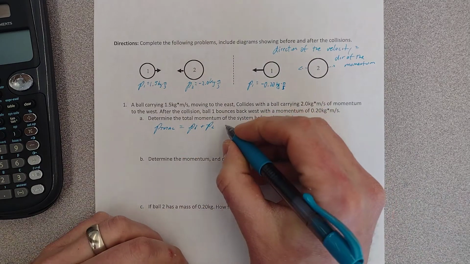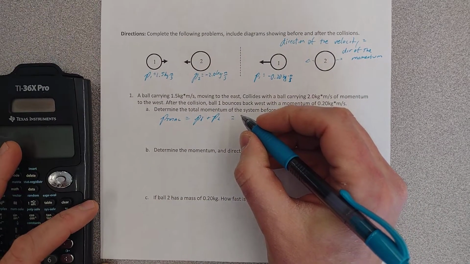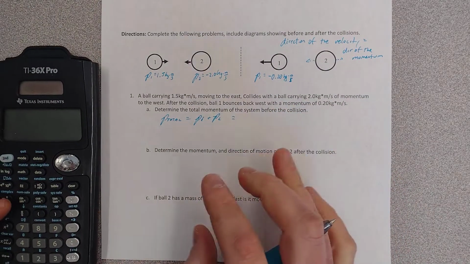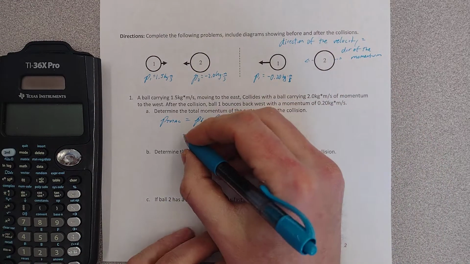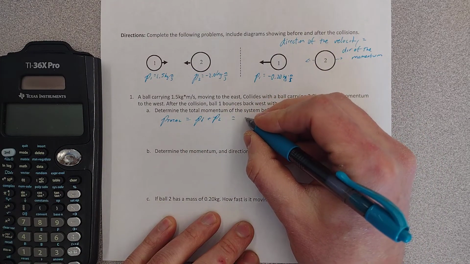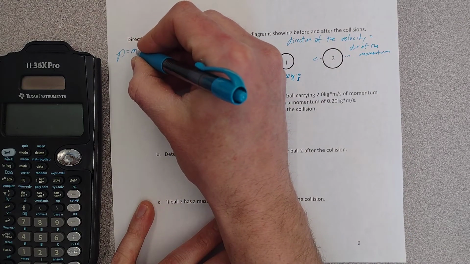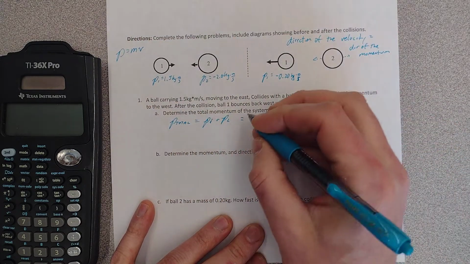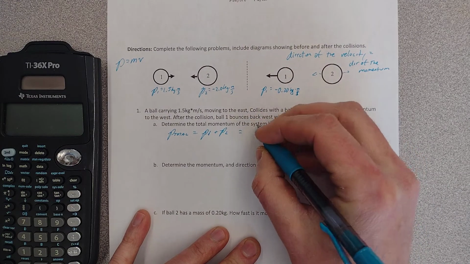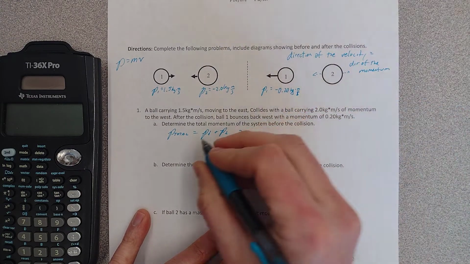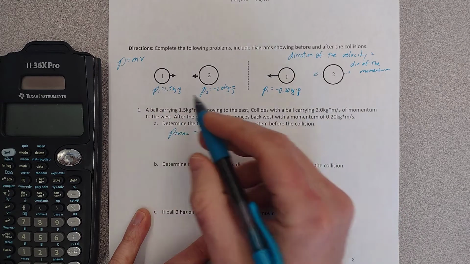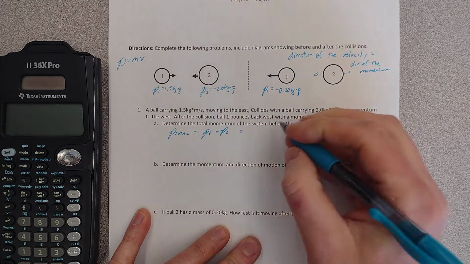If you know the momentum before the collision, that's what the momentum after the collision has to be equal to. P equals mv, but sorry, we don't need to multiply that, we already have the momentum.